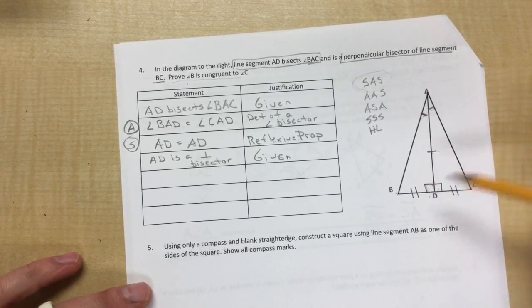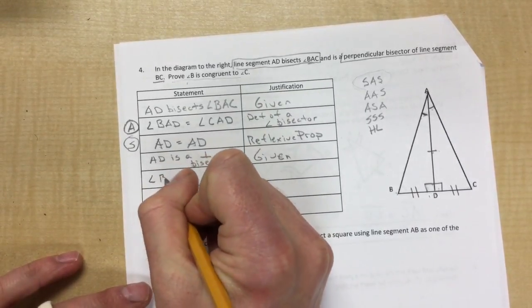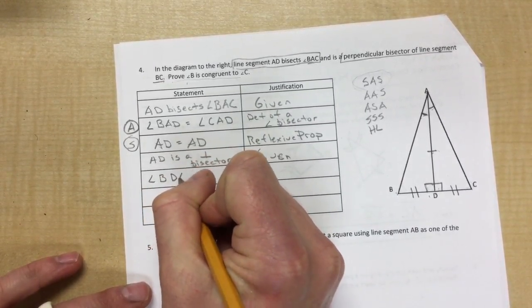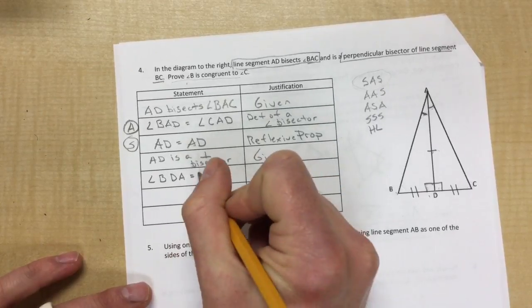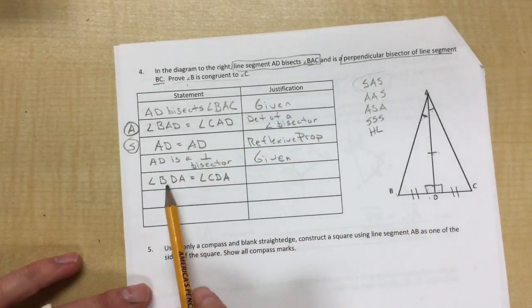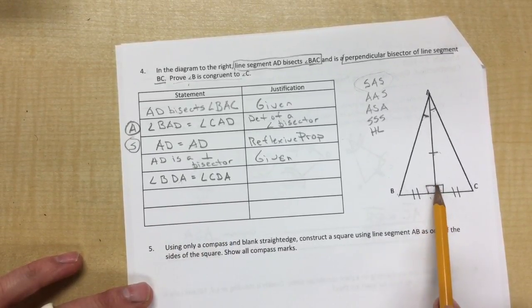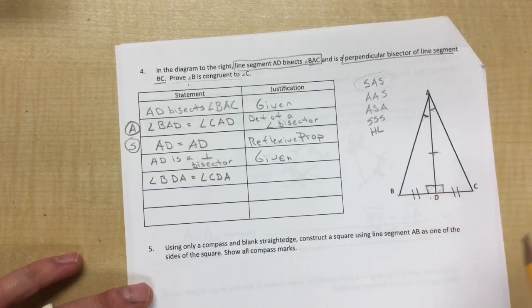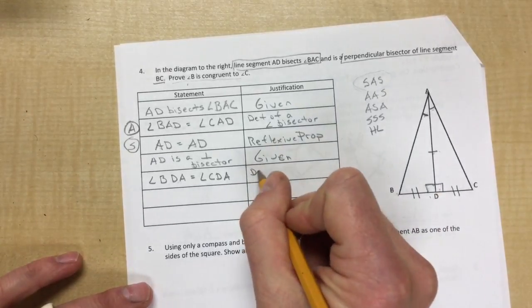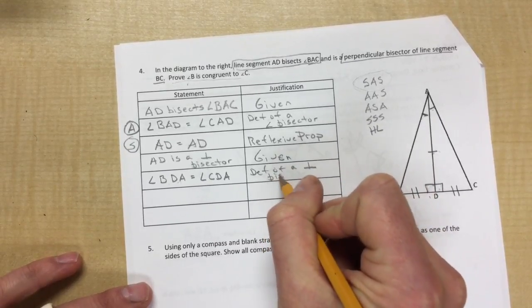by saying that angle BDA is equal to angle CDA. It's really important that I label these like this. If I just say angle D, I don't know if I'm talking about the left or if I'm talking about the right. And I know that by the definition of a perpendicular bisector.